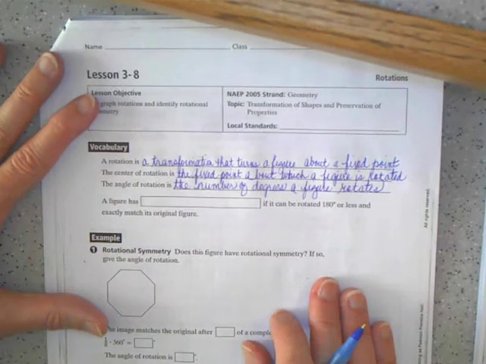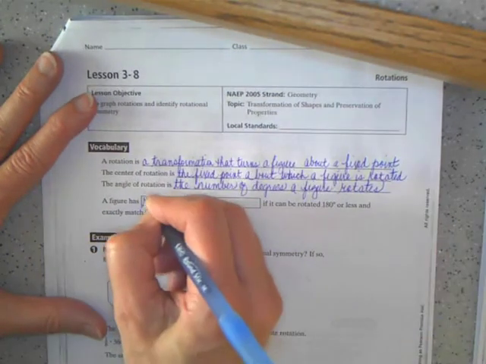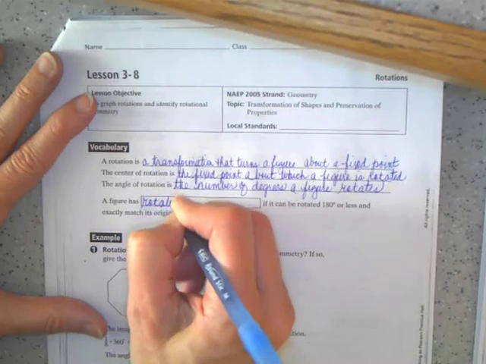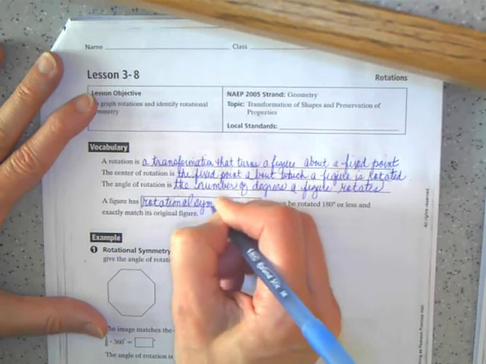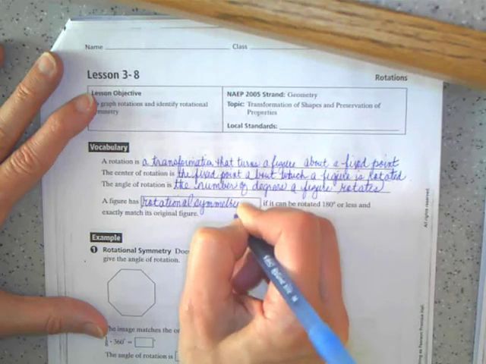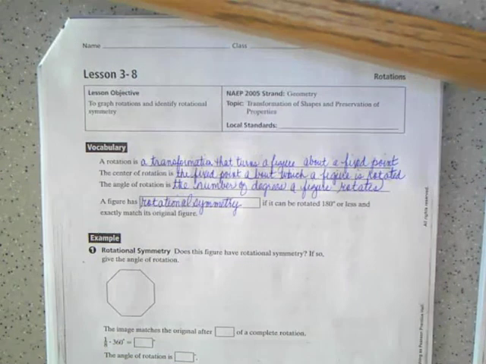A figure has rotational symmetry if it can be rotated 180 degrees or less and exactly match its original figure.